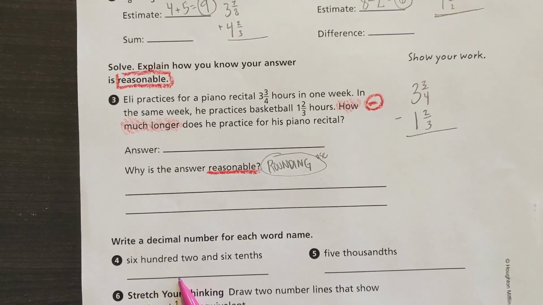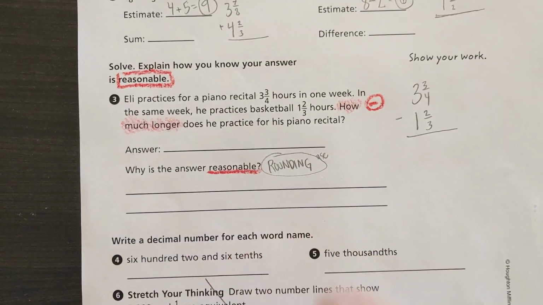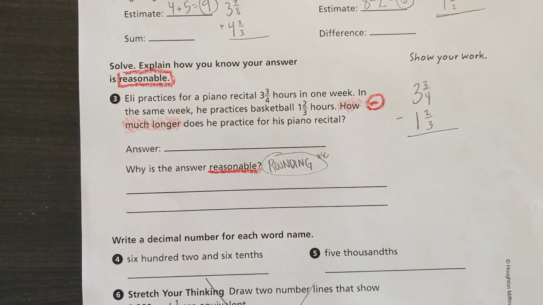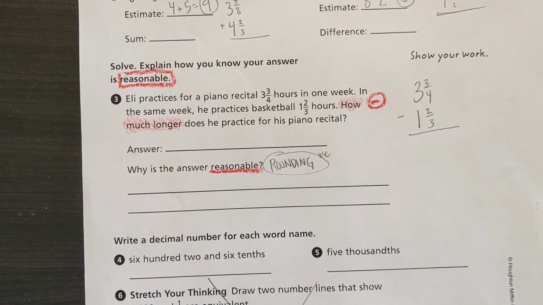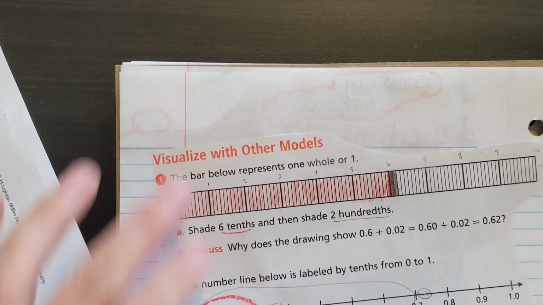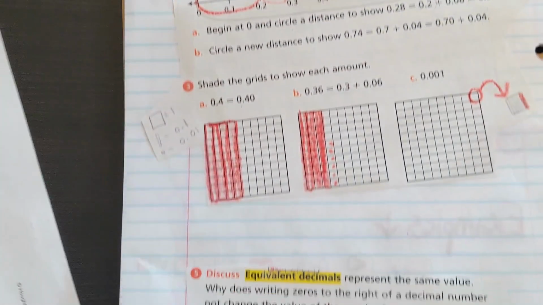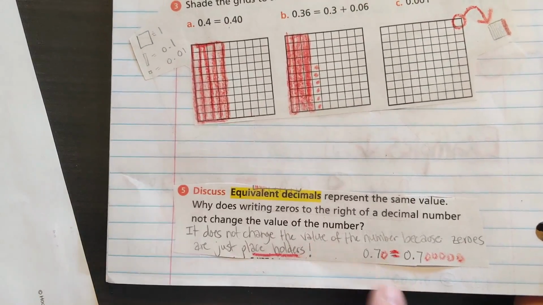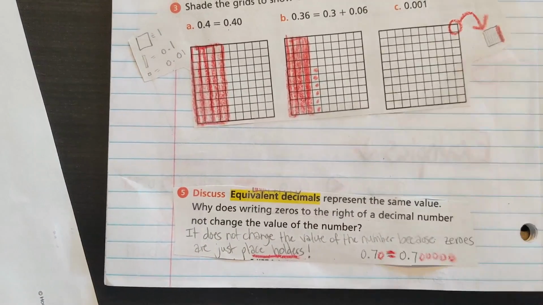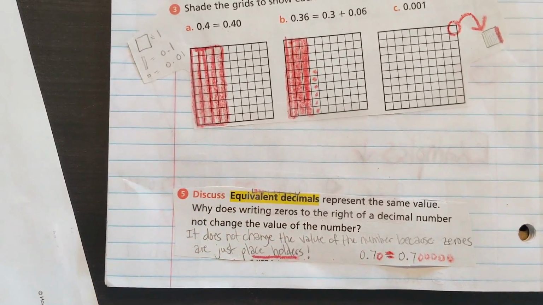You do need to do number 4 and 5, but you do not need to do stretch your thinking. Good luck to you on your assignment. Sorry about the technical difficulties with your workbook pages. Make sure that that is glued completely into your journal like this, kind of skew-wampus, and that number 5 is definitely in there as well. Don't forget to use number 5 on Think Central if you need help as well.